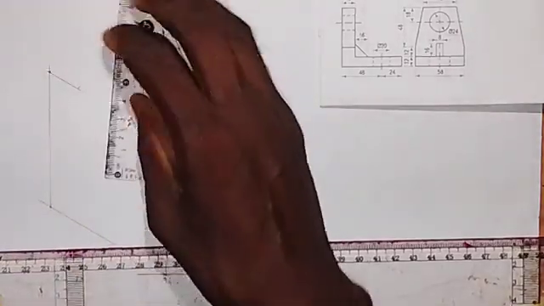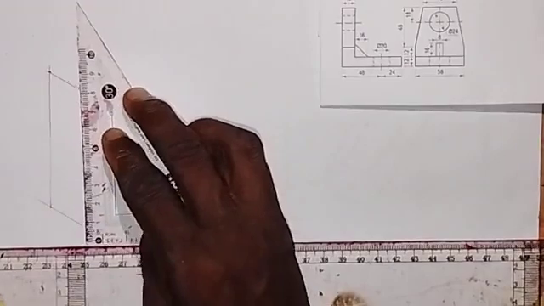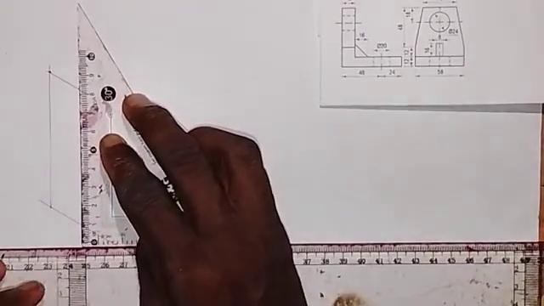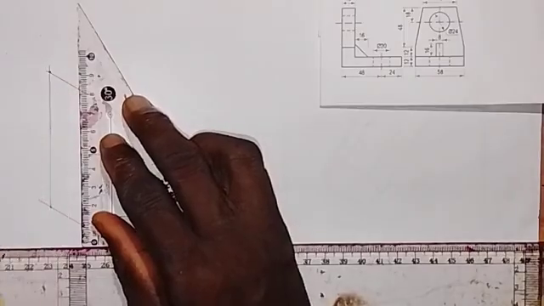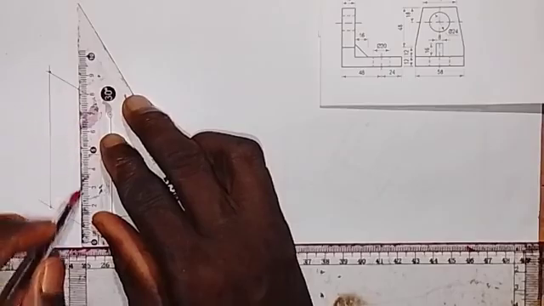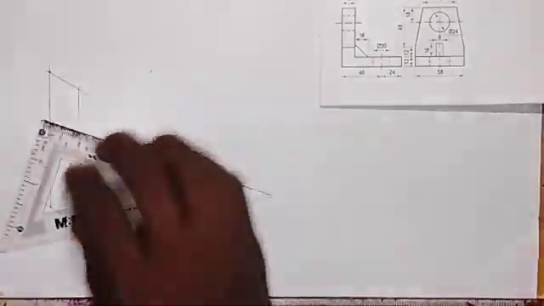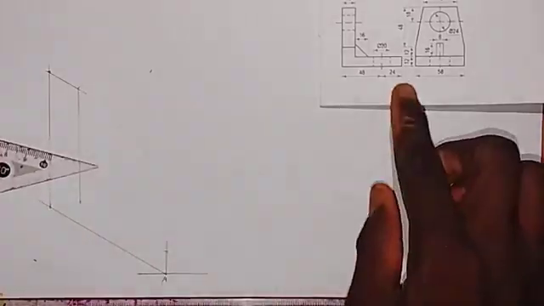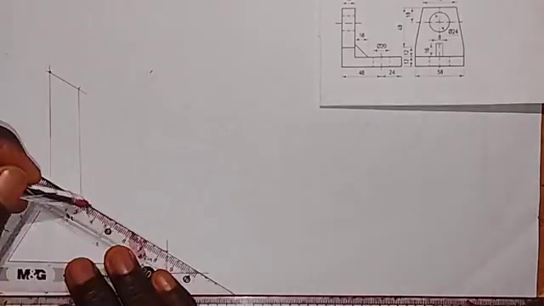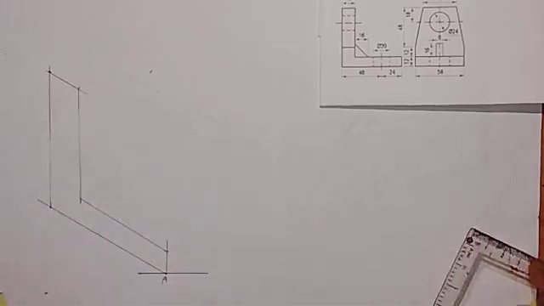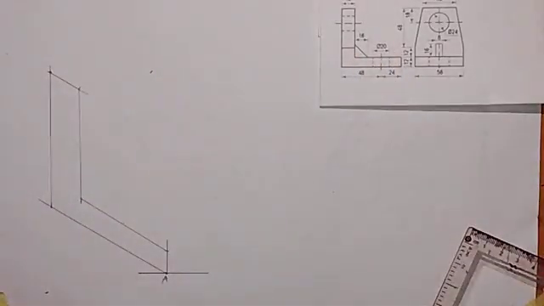Then I'm going to draw a vertical line down from this point, as I said we want to draw the shape of the front elevation. So we take a vertical line down here. Then the 12 that we have taken, at this point here, we connect them together like this. So we have the L shape of the front elevation, as you can see here.